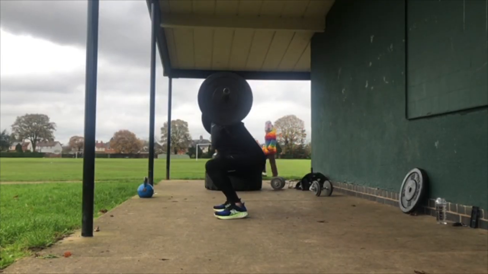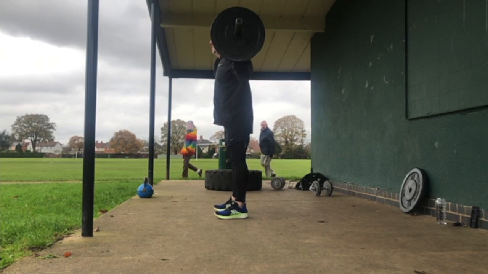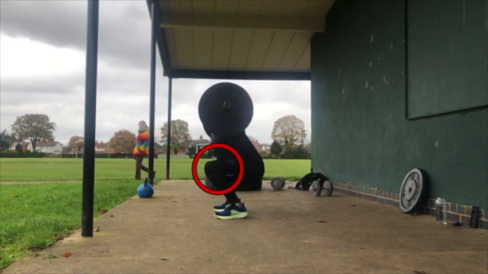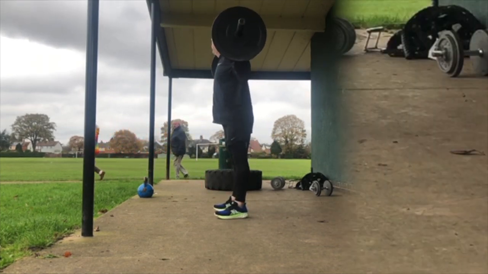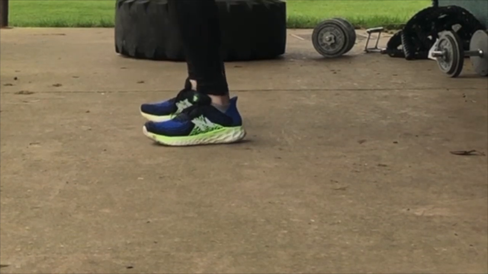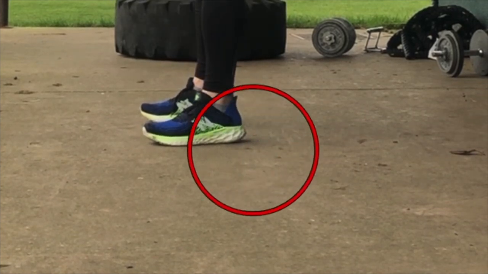Here you can see the athlete is performing a back squat. As he initiates his movement, he flexes his knees before his hips. This causes him to lose heel contact on his descent.